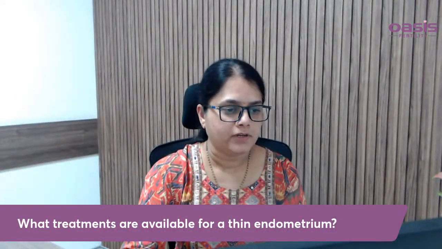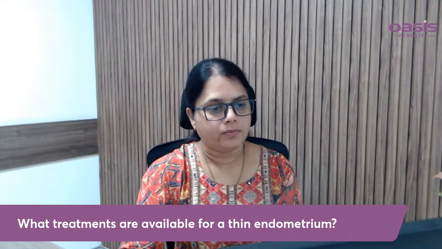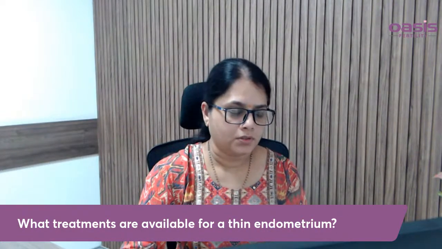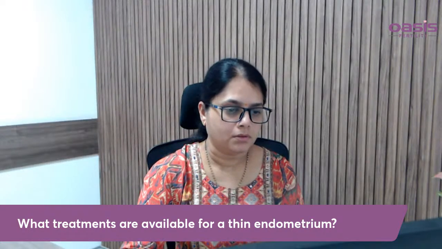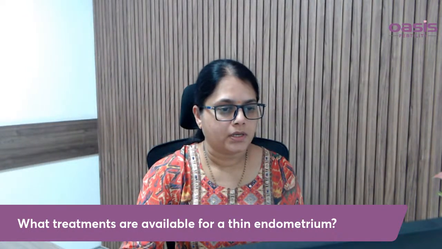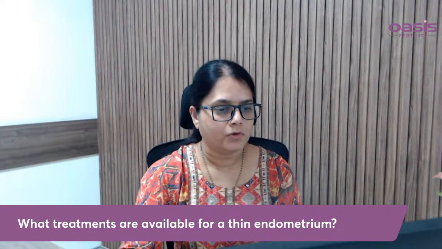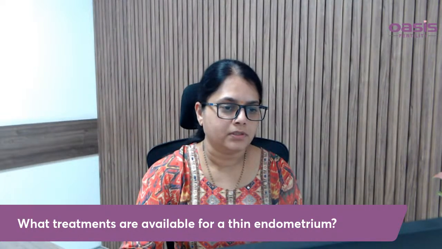What treatments are available for a thin endometrium? So for thin endometrium, first we have to rule out the cause. According to the cause for the thin endometrium, like if the cause is only deficiency in the estrogen hormones, then we can supplement with estrogen in the form of tablets, gels, or injectables.